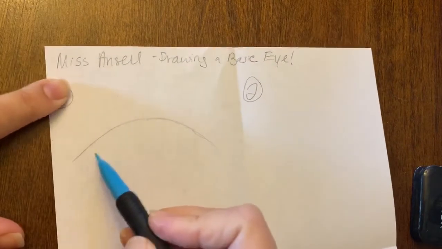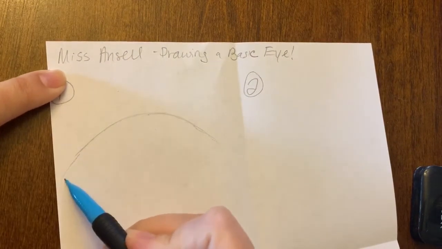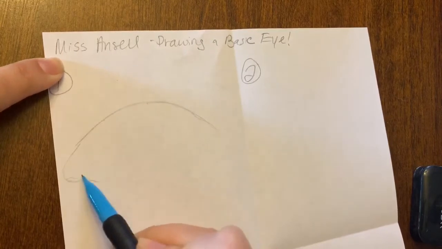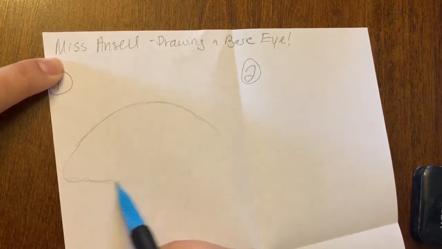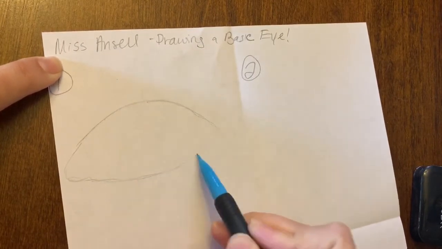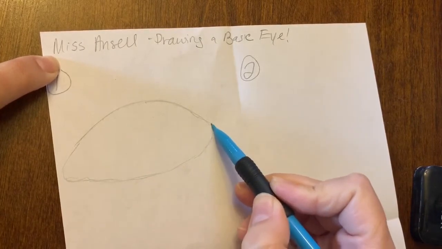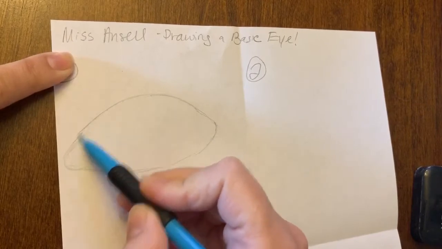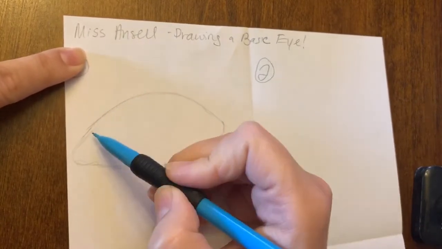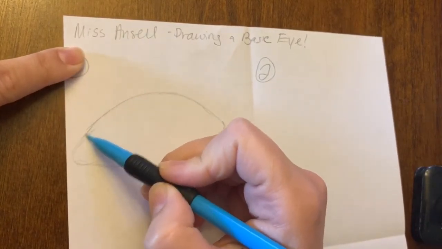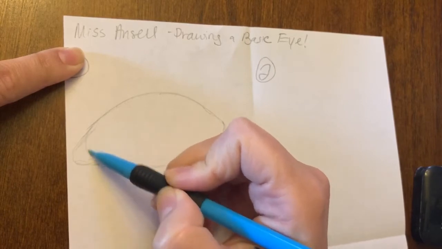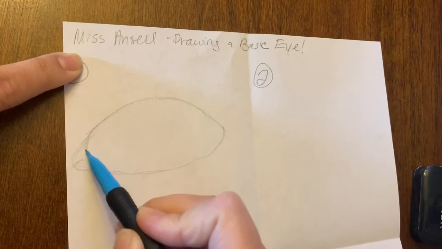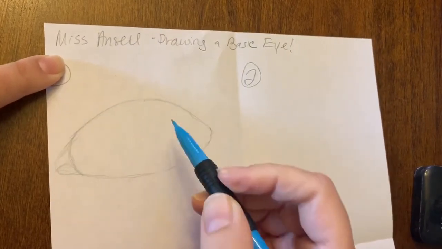Okay, so you got your top line. Over here, we're gonna draw a little crease like that. That's for your water line, your tear duct, right? That's where you cry out of, the tear duct. Okay, we're gonna draw a curved line over here and a little bubble in there. So that's your tear duct.